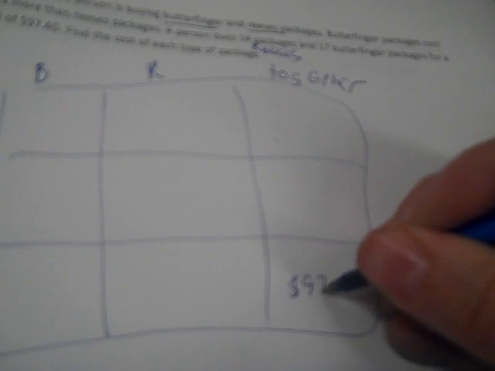Okay, so I have 3 units. I got Butterfinger, I got Reese's, and we got Together. And down the line we have how many, and then per and total. Remember to put dollar signs above per and total. That means don't put money amounts up here. Okay, now my total cost is $97.40. So something's equal to that.